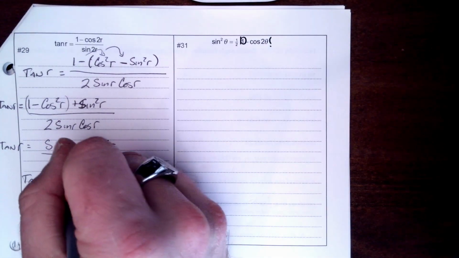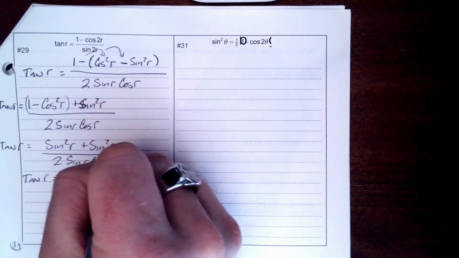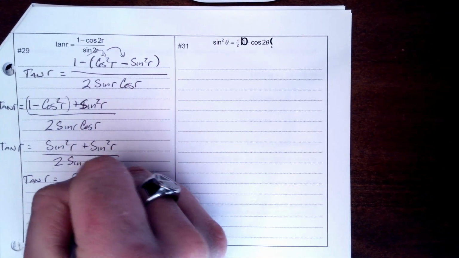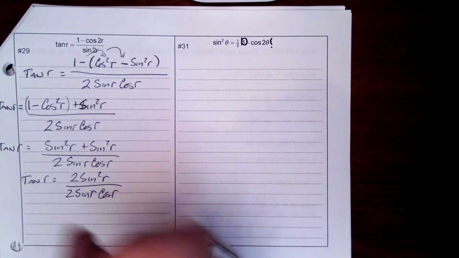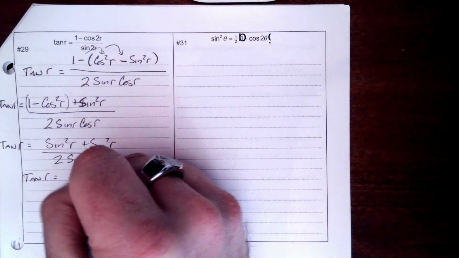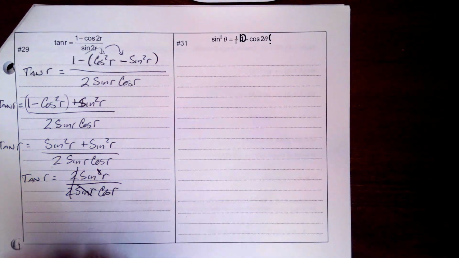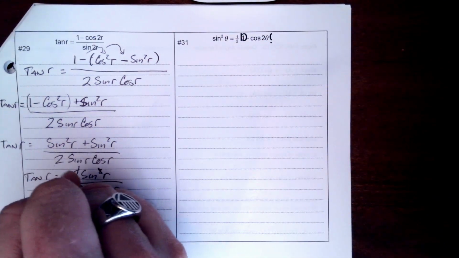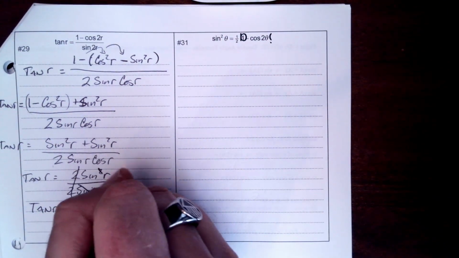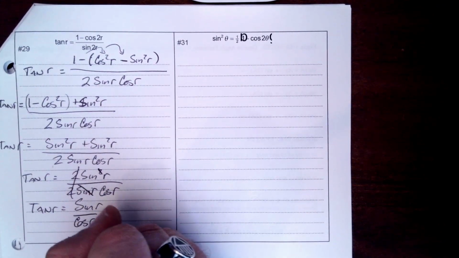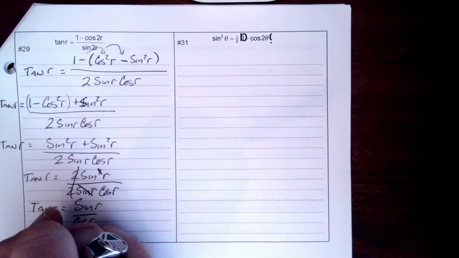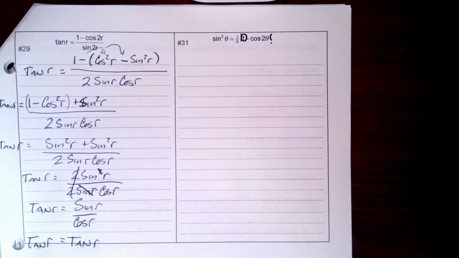Sine squared plus sine squared is 2 sine squared over 2 sine r cosine r. The 2's will cancel out. This sine can cancel one of those sines. So the tangent equals the sine over the cosine. And the sine over the cosine is the tangent. So the tangent equals itself.